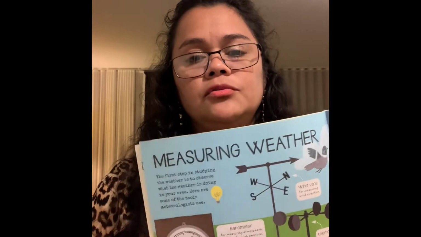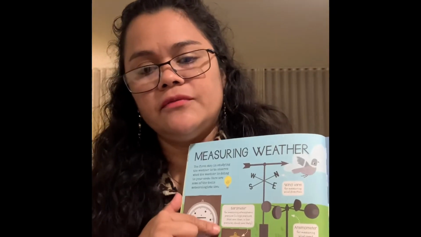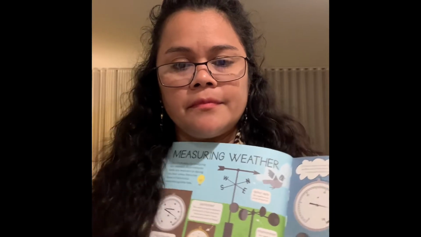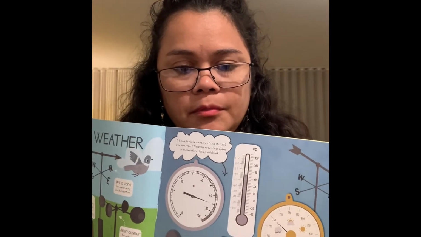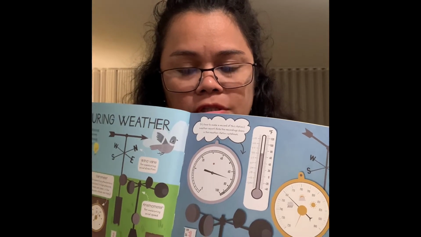Then it goes into measuring the weather. I'm going to read the main parts of it. It says the first step in studying the weather is to observe what the weather is doing in your area. Here are some of the tools meteorologists use, and it shows the different tools: thermometers, windsocks, pressure, rain gauges.